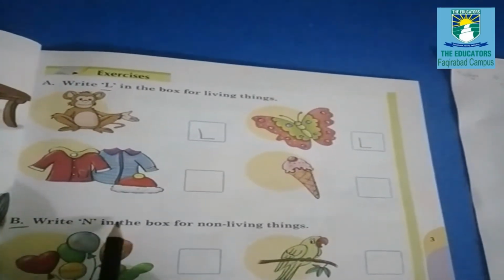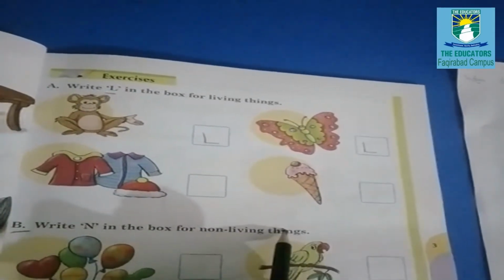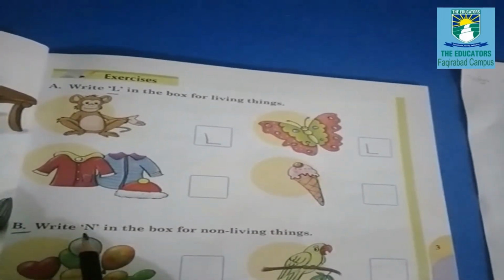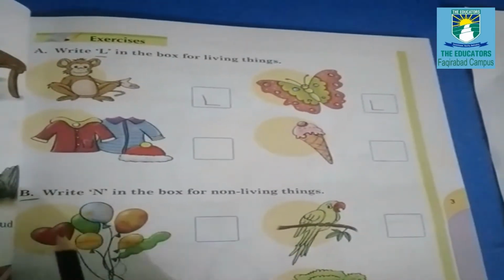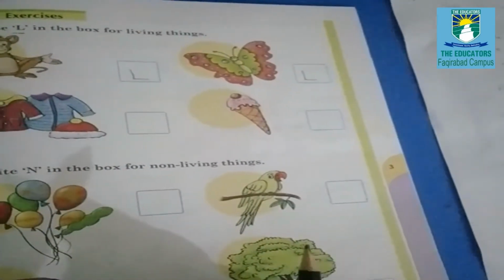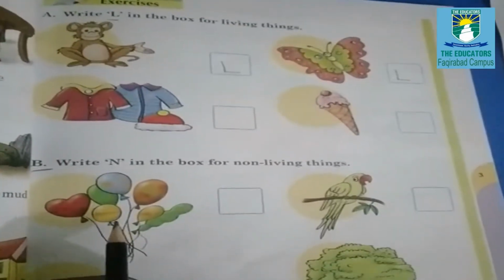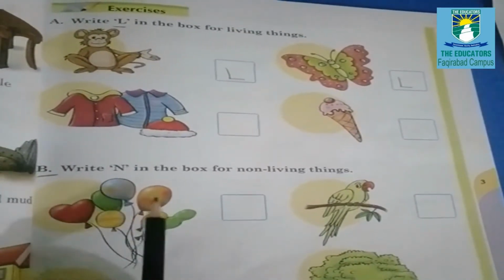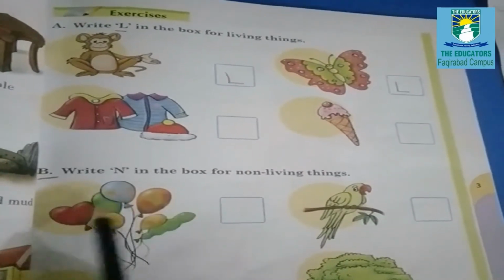Write N in the box for the non-living things. N means non-living thing. Non-living things are those that cannot move, breathe, or eat. Okay, so the first picture is balloons. These are different balloons, beautifully colored balloons.